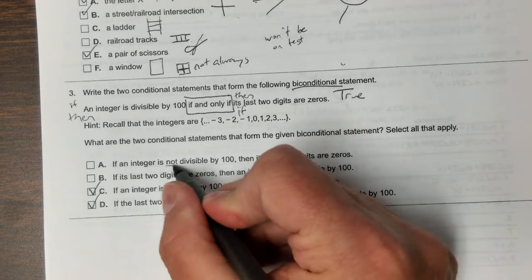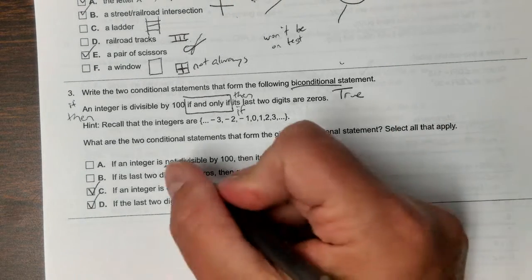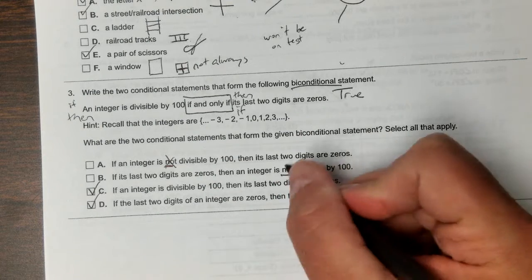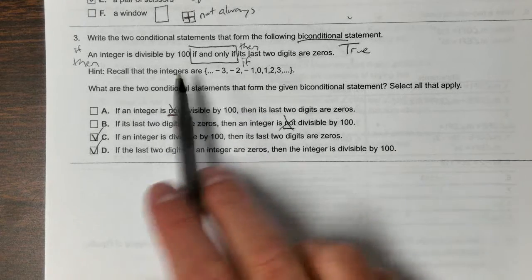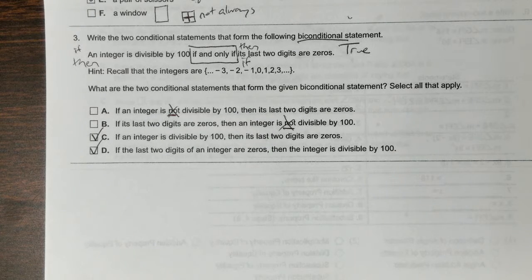And so this with "not" would not be the right answer, and this with "not" would not be the right answer. Okay? Since our original didn't have "not." Any questions? Okay.